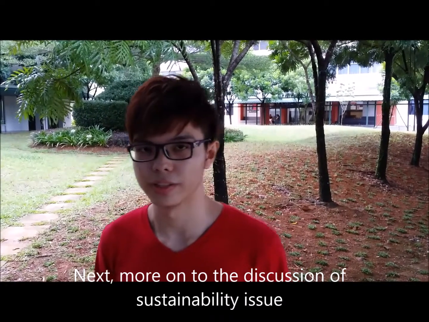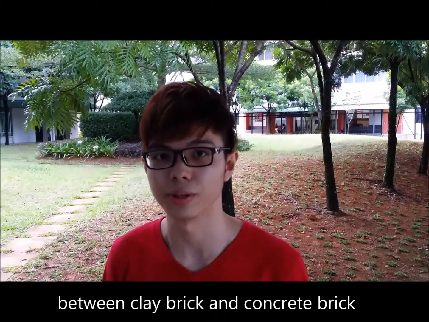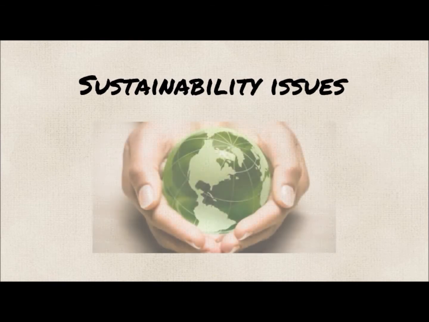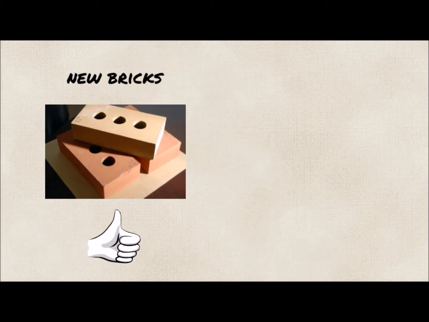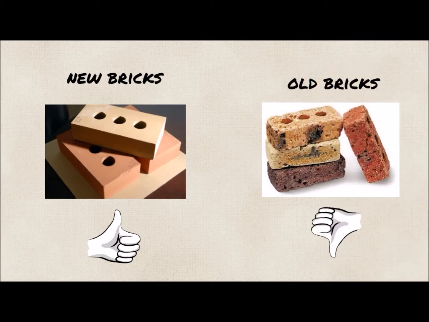Next, let's move on to the discussion of sustainability issues between clay brick and concrete brick. As we all know, new bricks are useful because they are good in strength and also they have good appearance. But old bricks have lost their strength and they are not useful anymore.